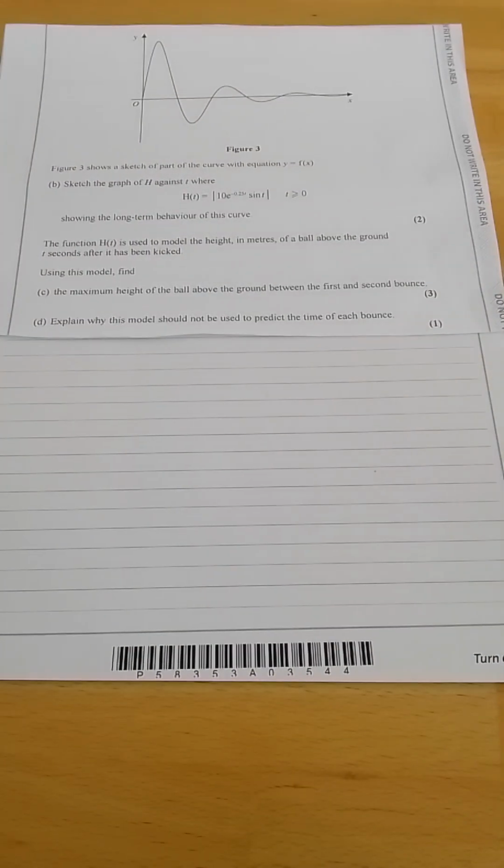Okay, now to the next part of the question. Now we're given this graph here, figure 2. Figure 2 shows a sketch of part of the curve with equation y equals f of x, the equation we've just already looked at. Sketch the graph for h against t, where h of t equals the absolute value of 10 times e to the minus 0.25t times sine of t, showing the long-term behavior of this curve, and t is greater than or equal to 0.